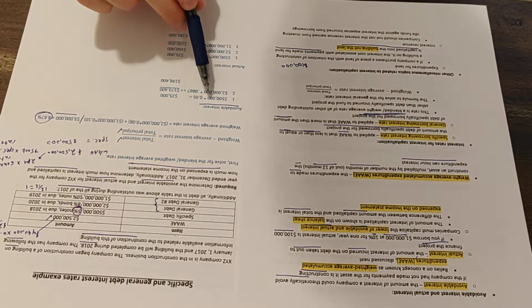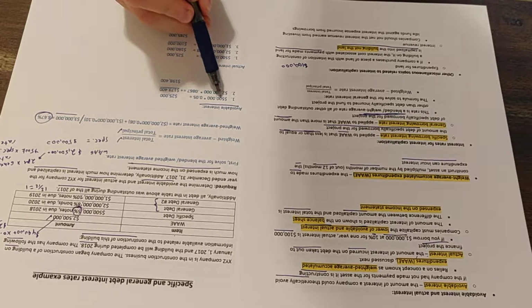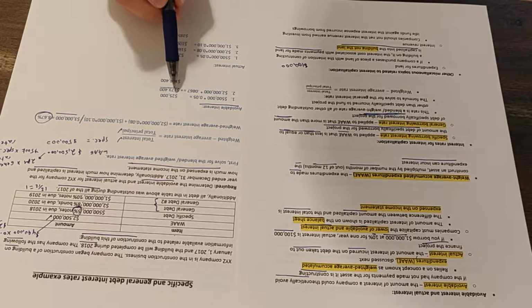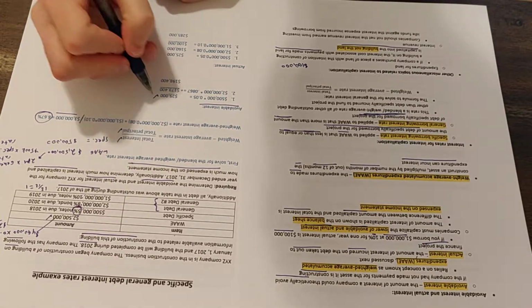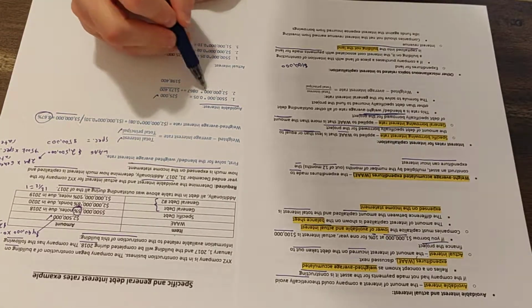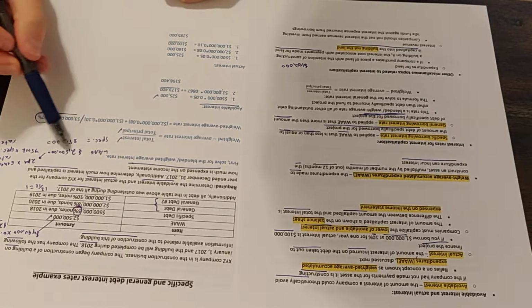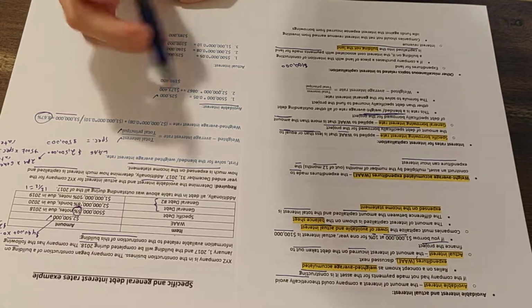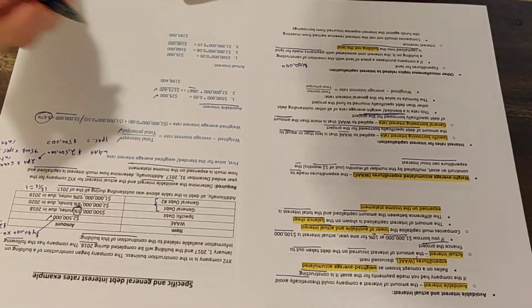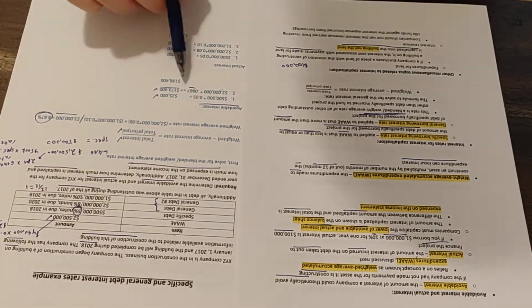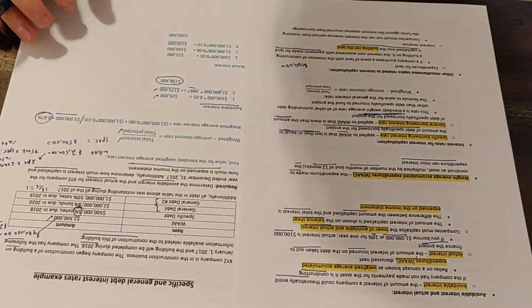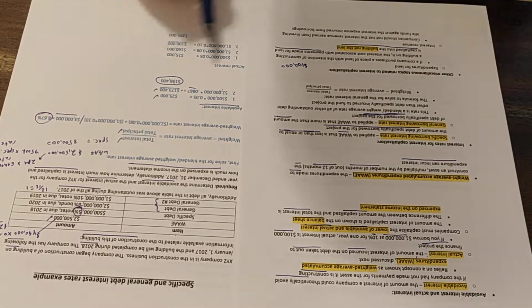For avoidable interest, we take our weighted average cumulative expenditure: the first 500,000, we multiply by 0.05, and that gives us $25,000. Then we take the next 2 million, which is 2.5 million minus 500,000, times our weighted average rate, and that gives us $173,400. We add those up and get avoidable interest of $198,400. Then we have to calculate our actual interest.